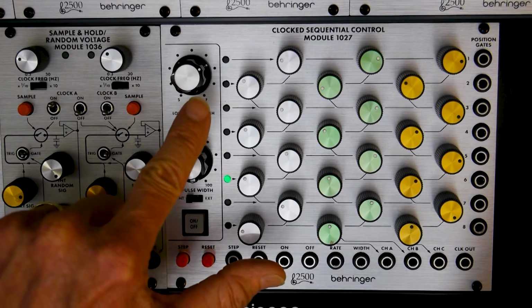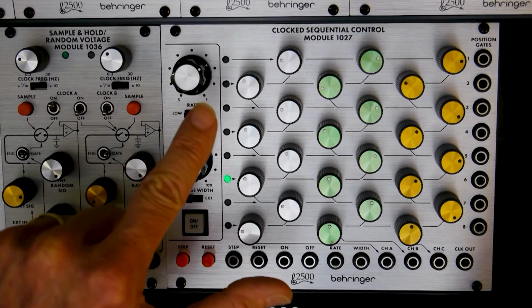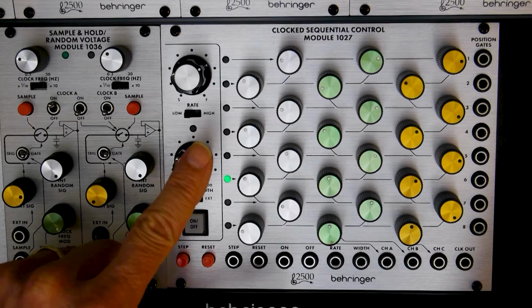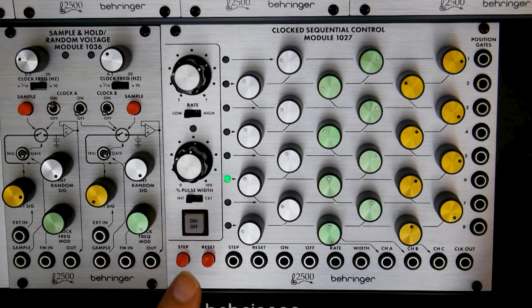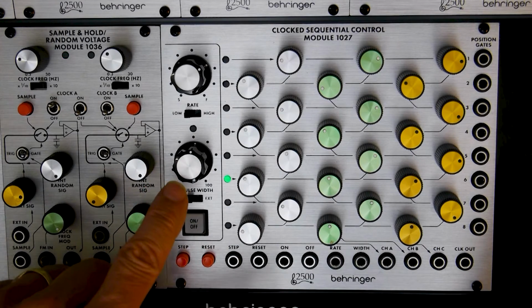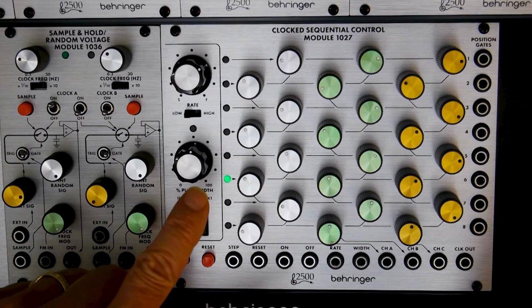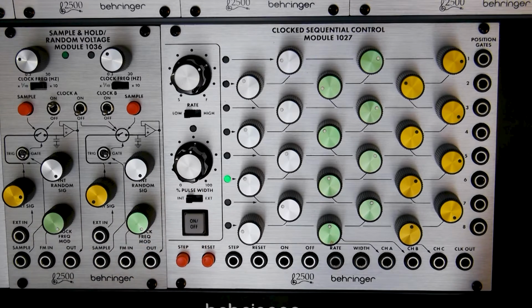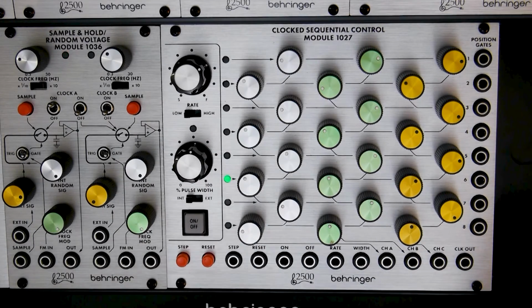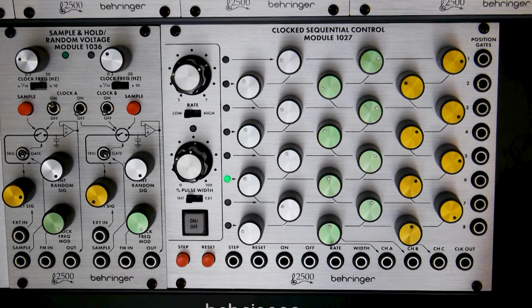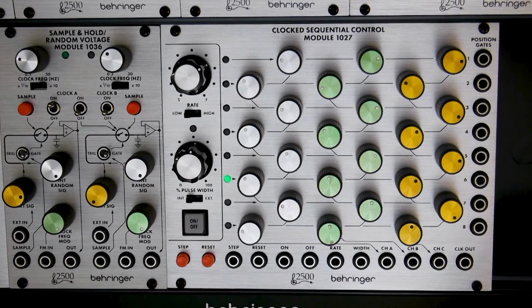The rate knob here controls the step speed at which the sequencer moves from step to step. It is actually an oscillator outputting a pulse wave. And with the pulse width knob here, we can set the width of the rectangular waveform. More about this later. And now let's connect channel A to the oscillators of the Behringer 2600.